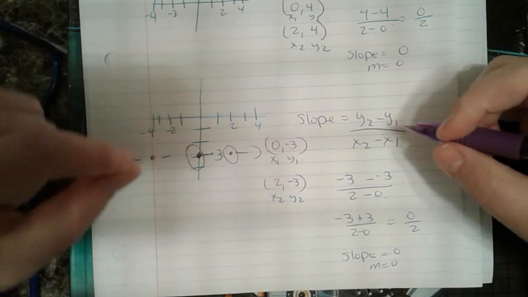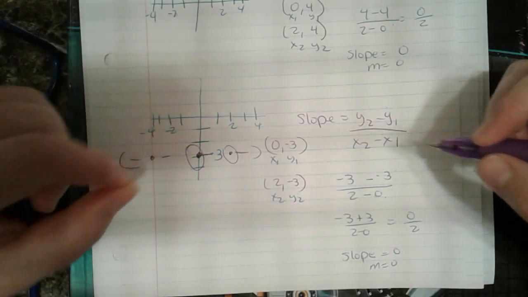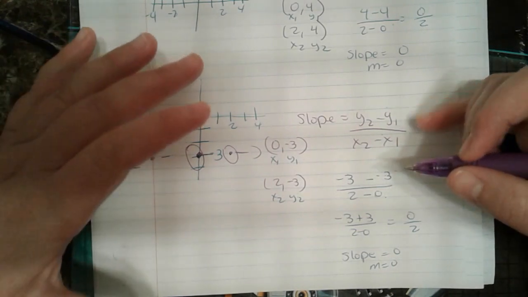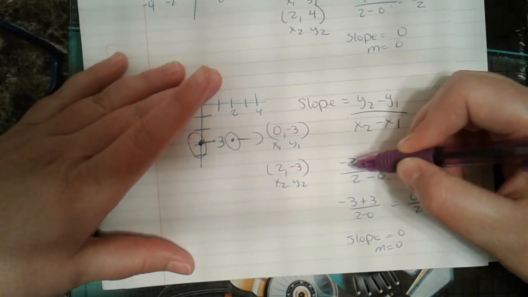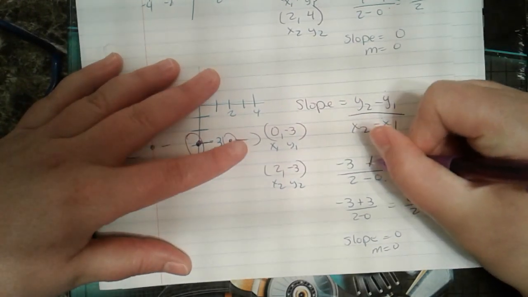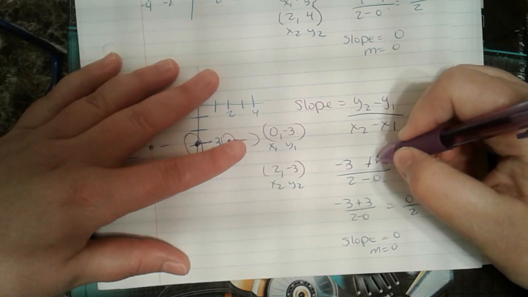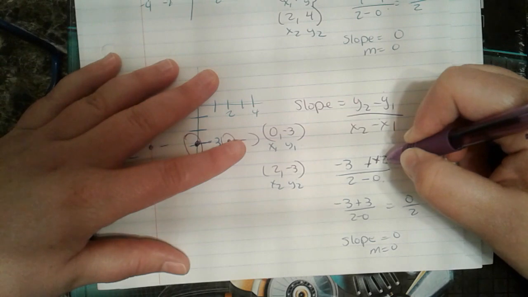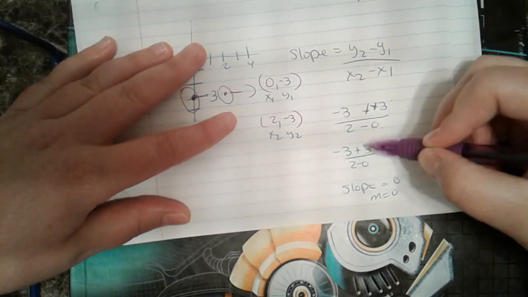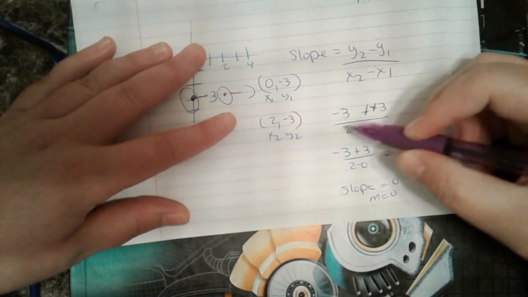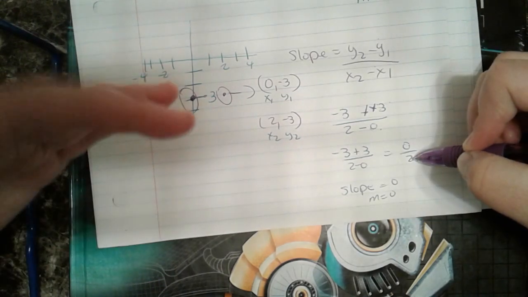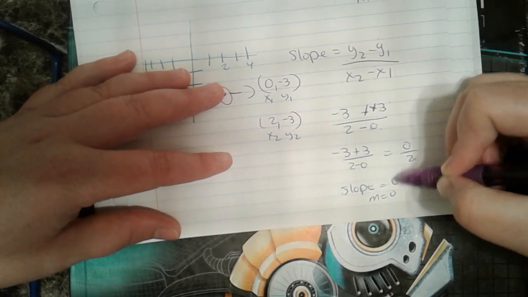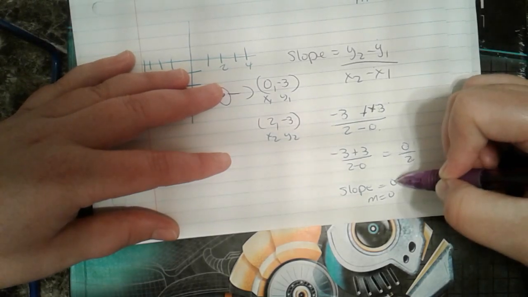Again, if you do not use the subtraction rule in here, you're going to come up with a wrong answer. You've got to remember the subtraction rule. The subtraction rule tells me keep, change, change. Tick, tock. Or keep, change, change. So my subtraction turns to addition. My -3 turns to a +3. So looking at this, we have -3 plus 3, which is 0, and 2 minus 0, which is 2. Okay? Again, 0 is the numerator, so 0 as the numerator is going to give me a slope of 0.